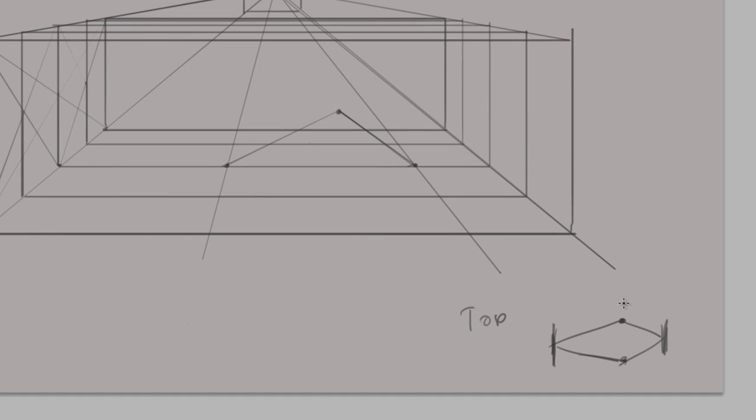So what happens if we draw one straight line from here to here, and these two points are lying on this line, and this line is parallel to this one and this one? So how can we find it?